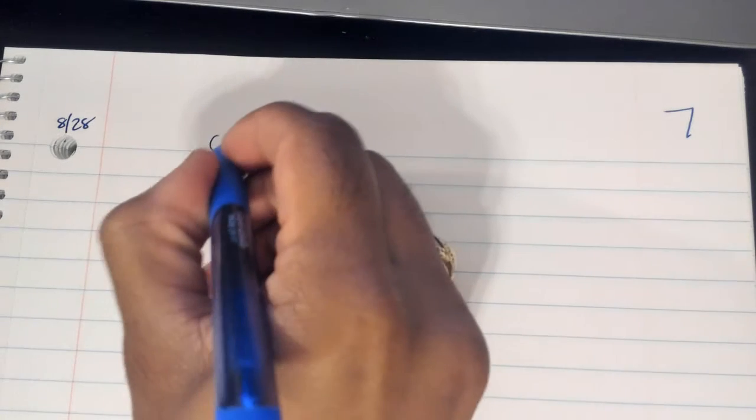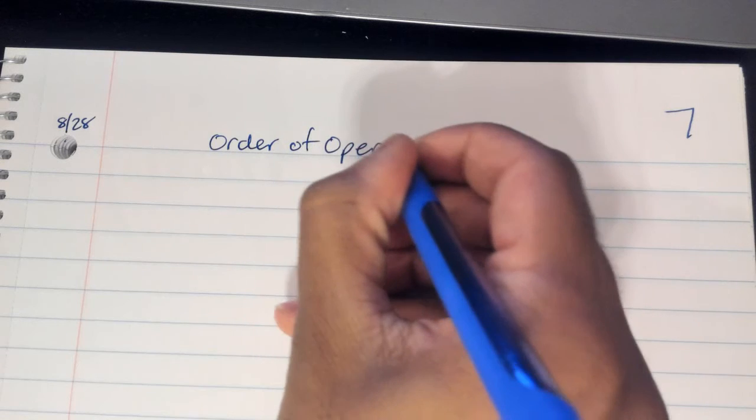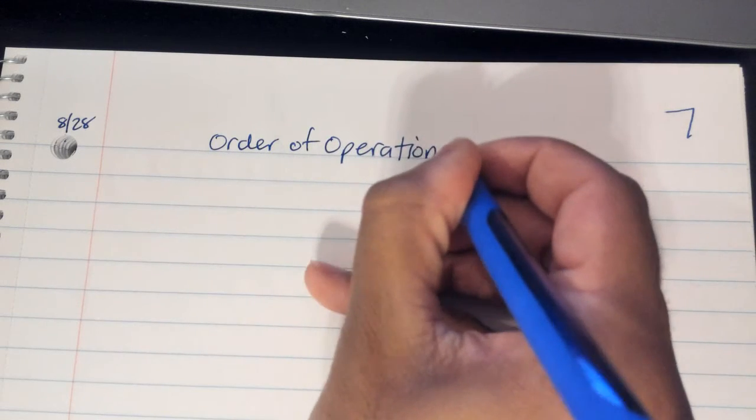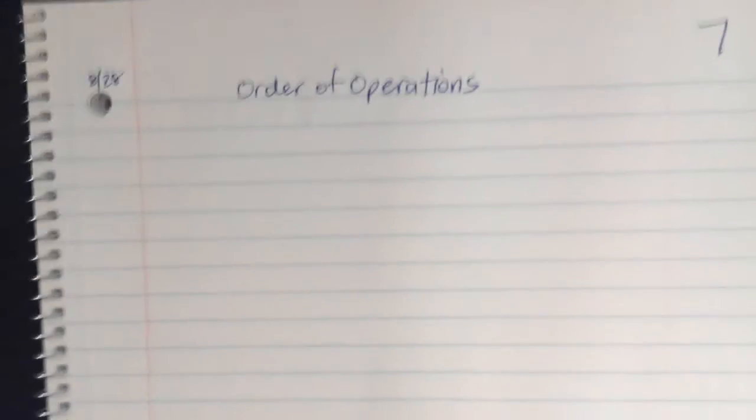All right, so go ahead. We are on page 7 in our notebook. Let me zoom out a little bit. Page 7. Today is the 28th. And you can tell this order of operations. I'll give you a few minutes so you can also write it in your table of contents if you like. But right now, I'll go ahead and title that order of operations.